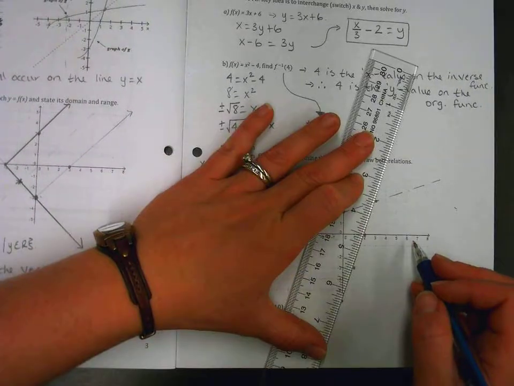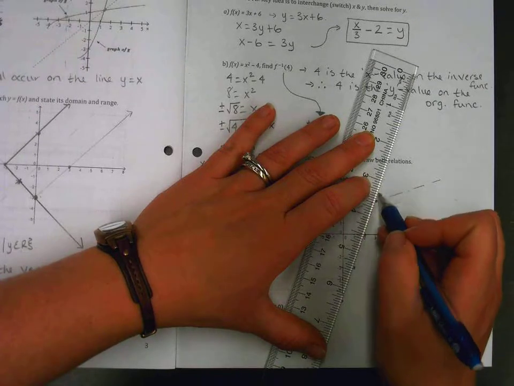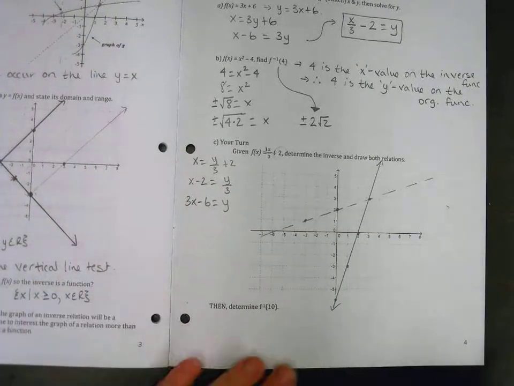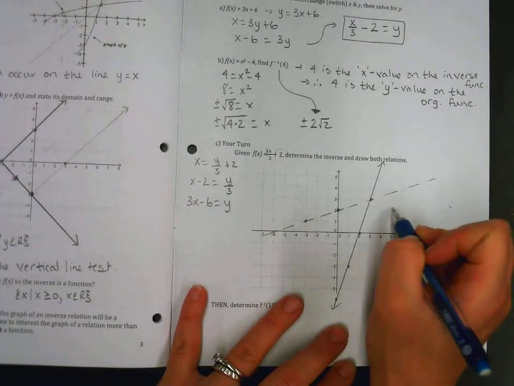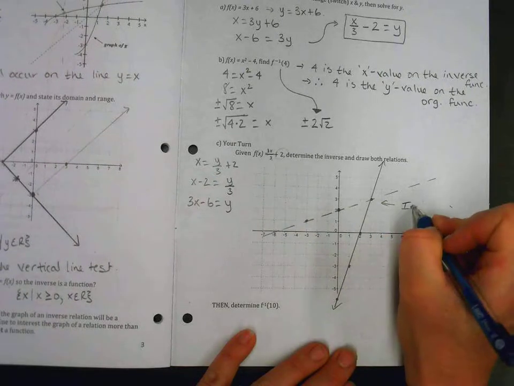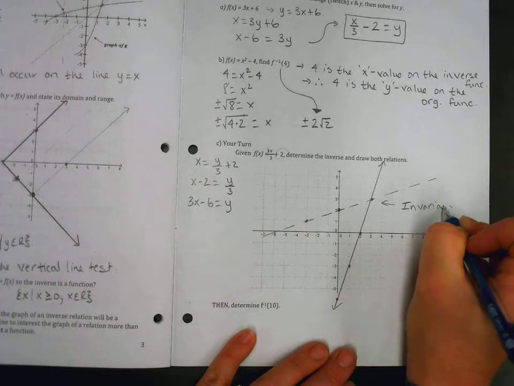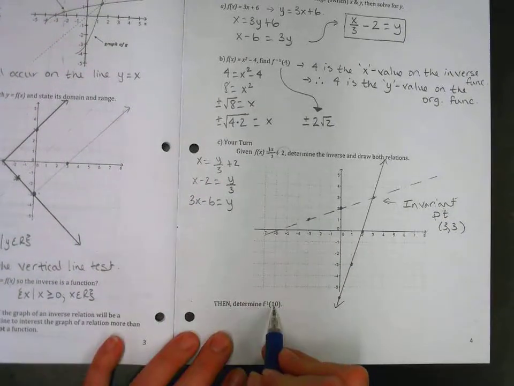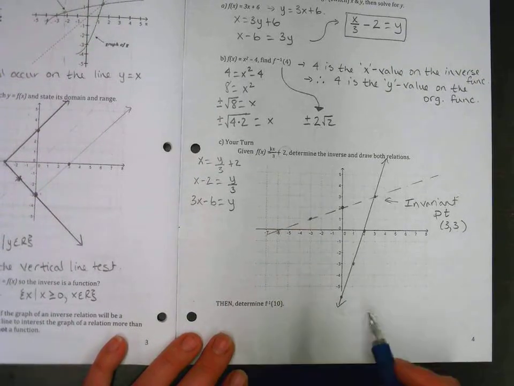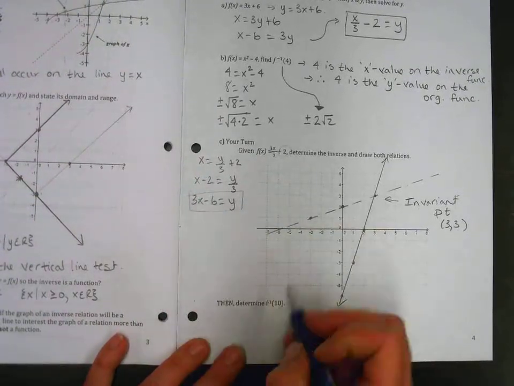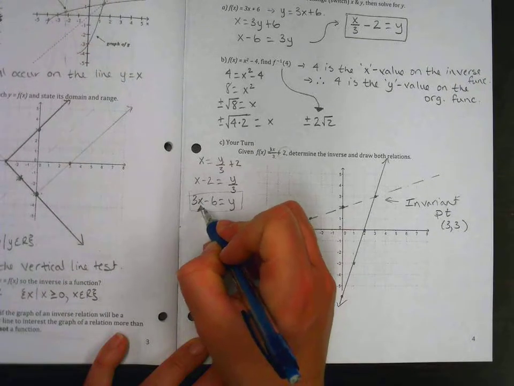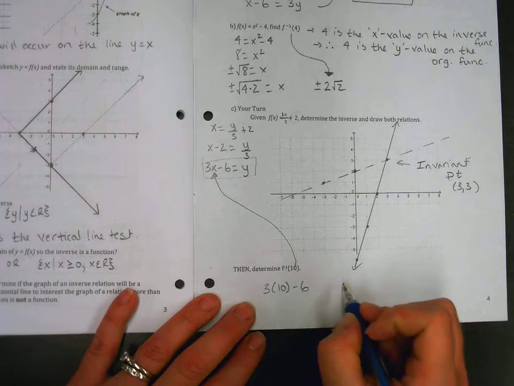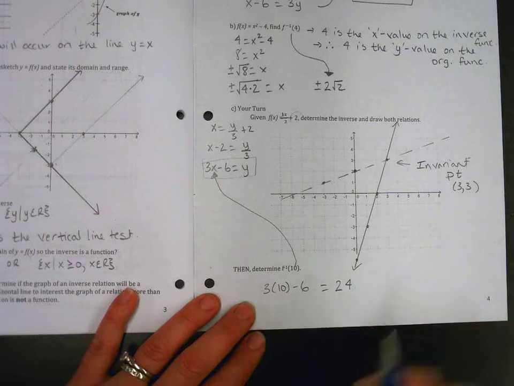I'm going to sketch this graph and draw this as a solid. Okay. 3, 3 is our invariant point. Not that it's asking us to find that, but let's just identify it. And then determine the inverse at 10. Well, because I've already solved the equation, I'm just going to substitute my x value into my inverse function. So 3 times 10 minus 6 would give us 24.